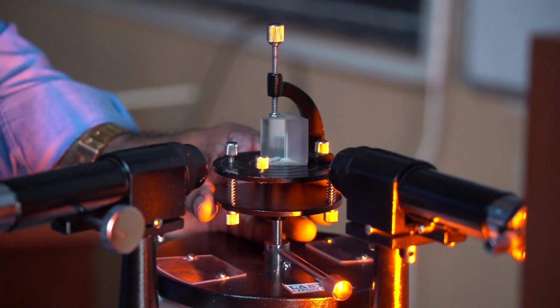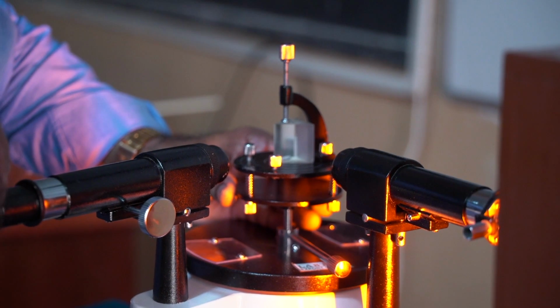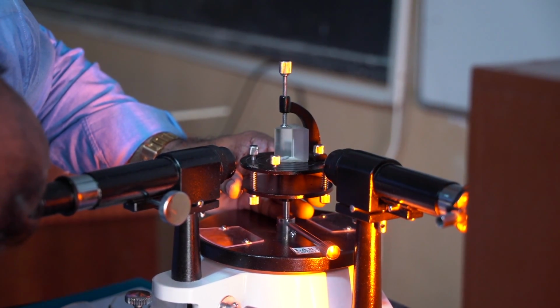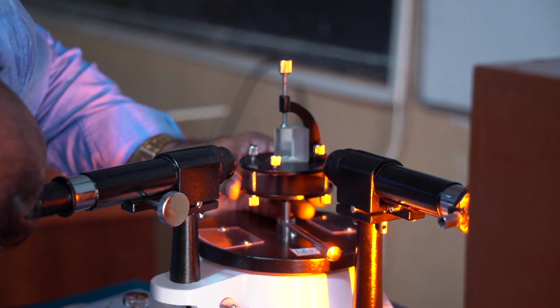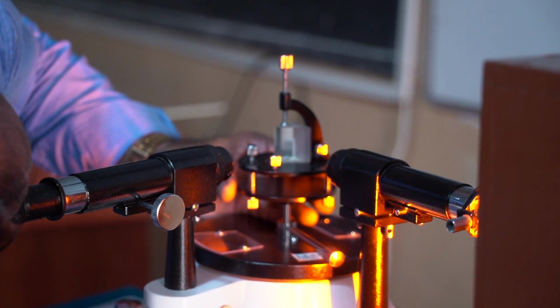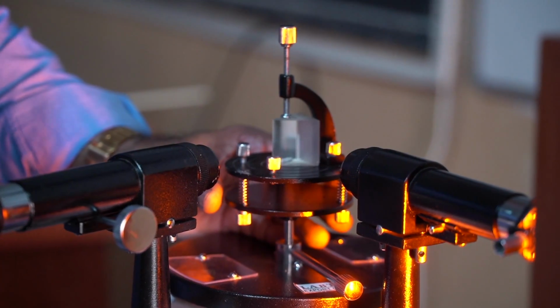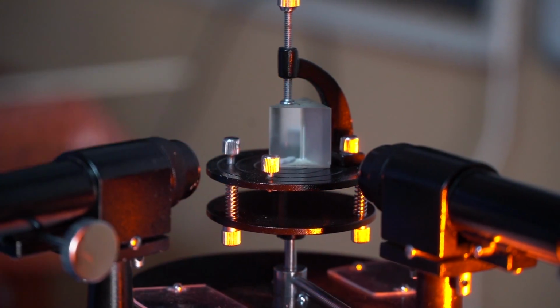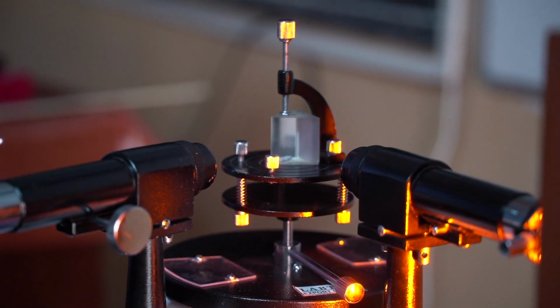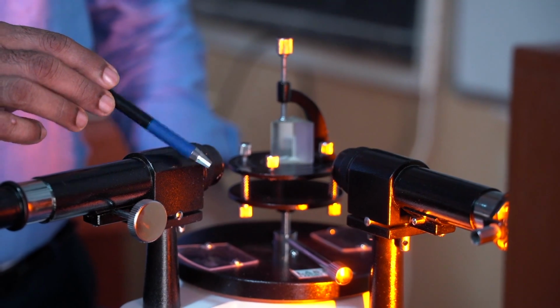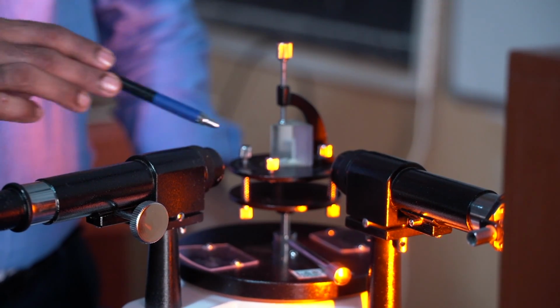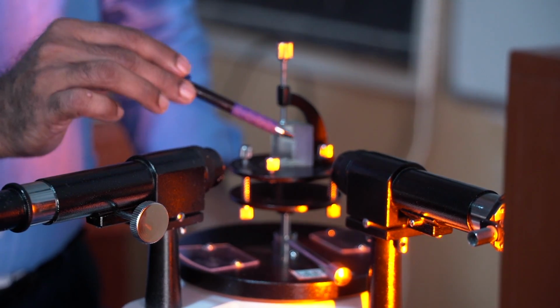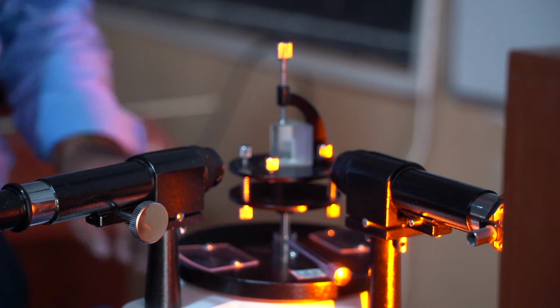Now rotate this prism table such that the image of the slit should coincide with the crosswire. Now I am getting the image. Now the image is coinciding with the vertical crosswire of the telescope. Now this angle is totally 80 degree, incident ray is there, reflected ray is there. So the angle of incidence i is equal to 40 degree.